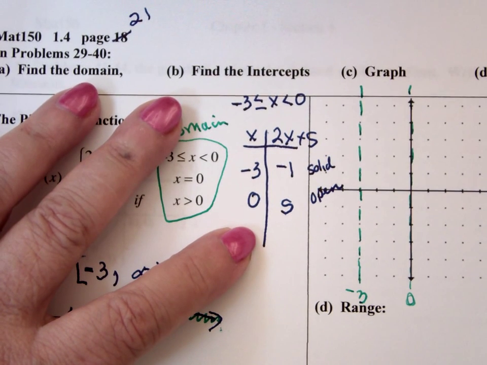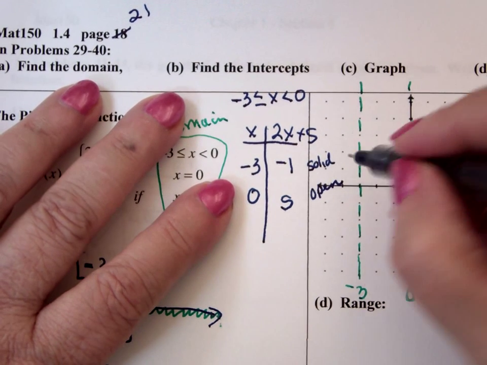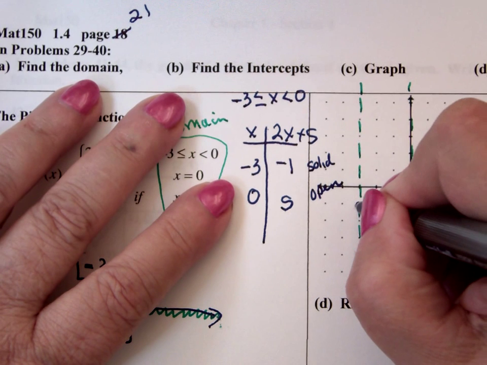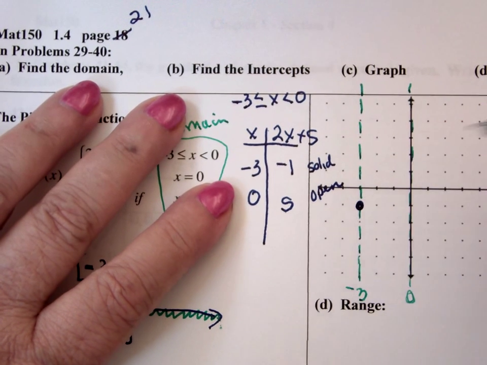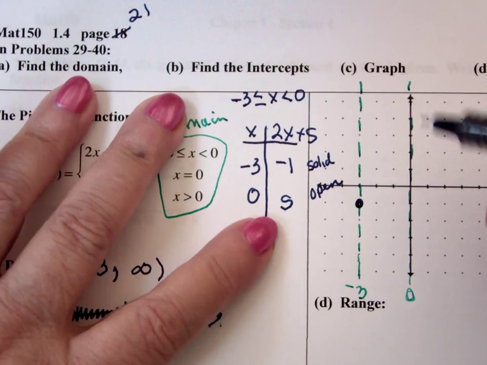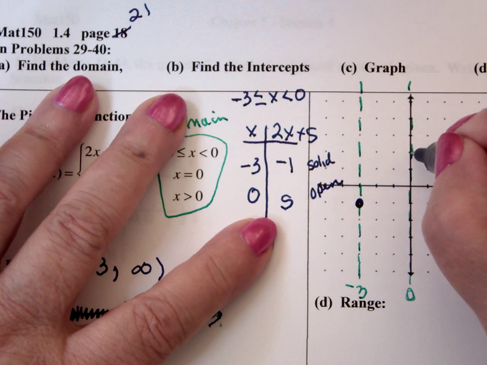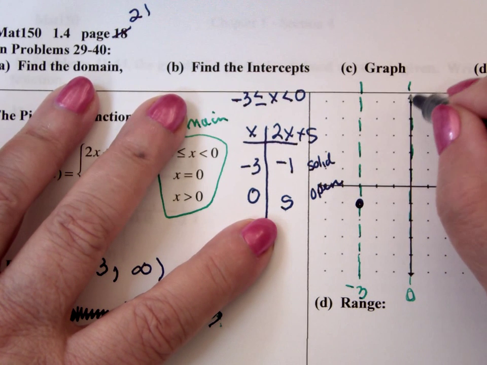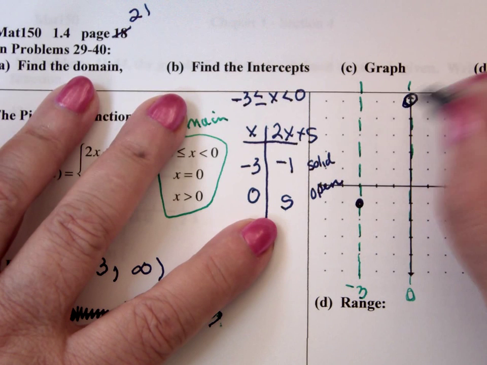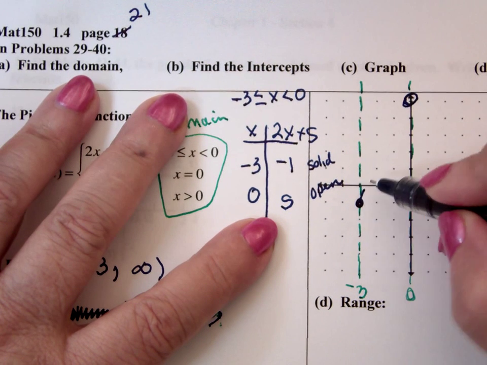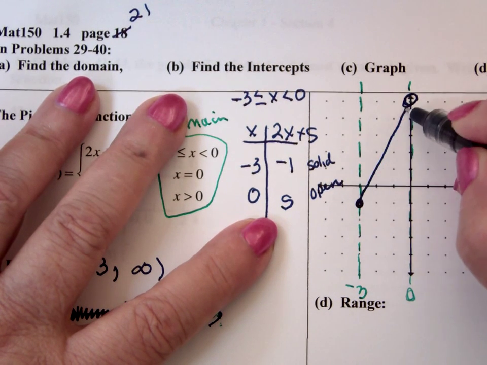So it takes time. So (-3, -1), solid dot. (0, 5): 1, 2, 3, 4, 5, open dot. And then draw the line.